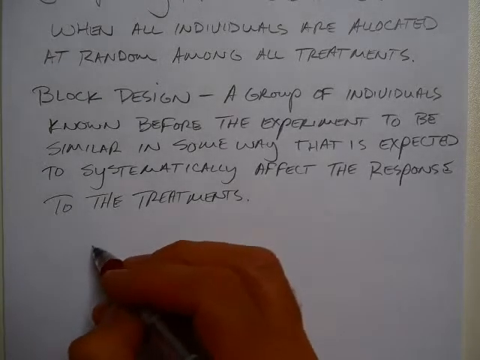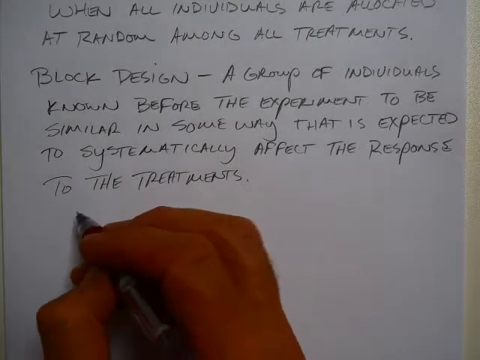So you block to control the variables that might influence the response.